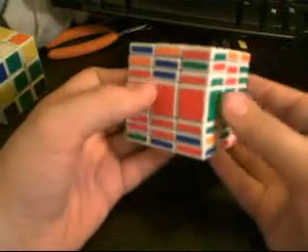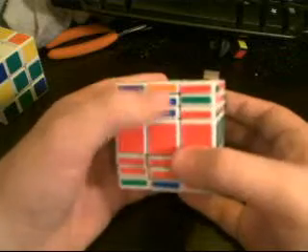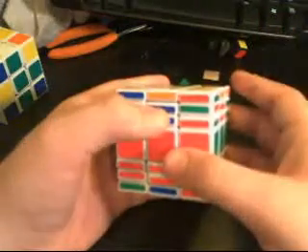So I can see that I can switch these edges right here, so I can do the adjacent edge swap. And remember to turn all three layers so you don't mess this up, because we're treating these two layers as one piece. These two edges as one piece. We don't really care about these corners, but we do care about these edges. So R, U, R, U, R, 2U, R, 2U, R, U, R, U prime, R.